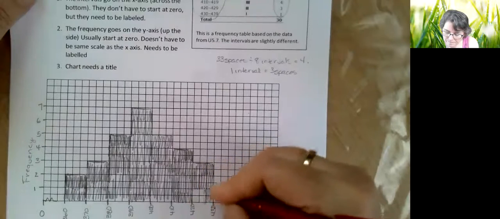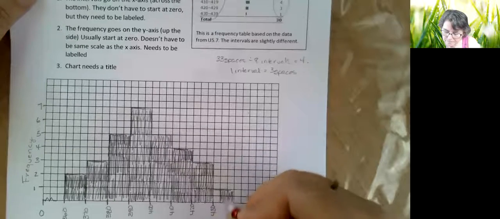420 to 430, there's 3. And the last one there is 1. And ta-da, there's your histogram. Okay, it's pretty straightforward to draw once you have the frequency table done.